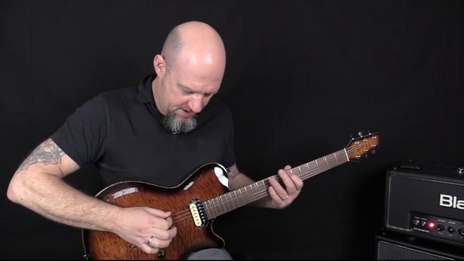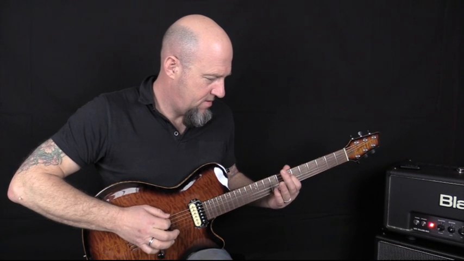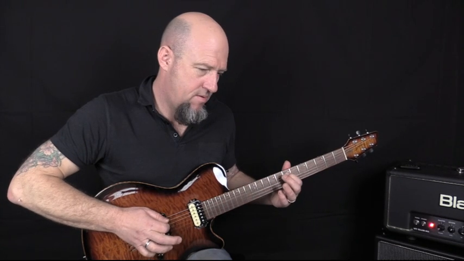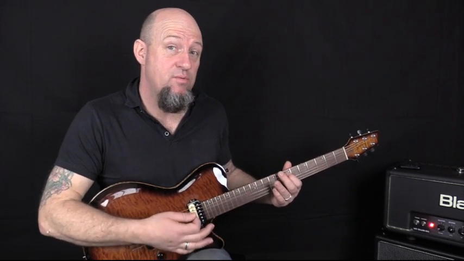Now that's a little more difficult because you're trying to target 2 strings with your pick. So if you can't do that, don't worry, just get used to hearing what the scale sounds like against its root note in E, A and D.